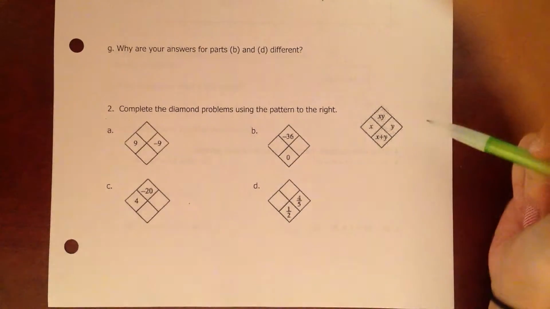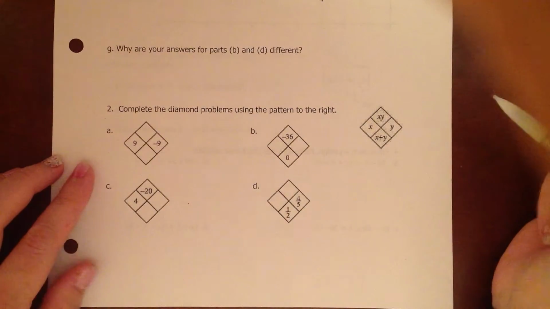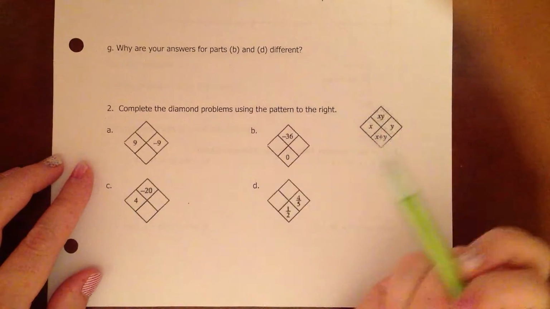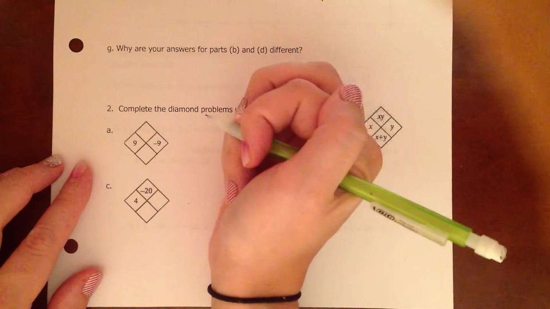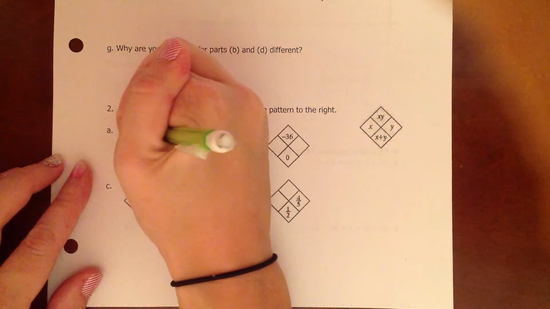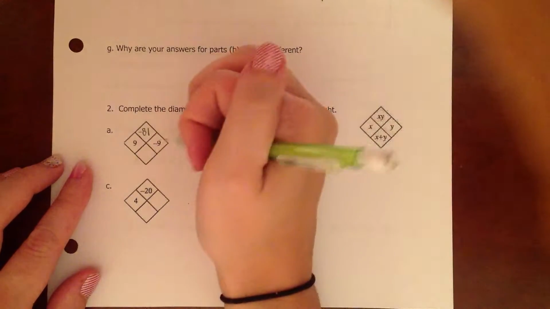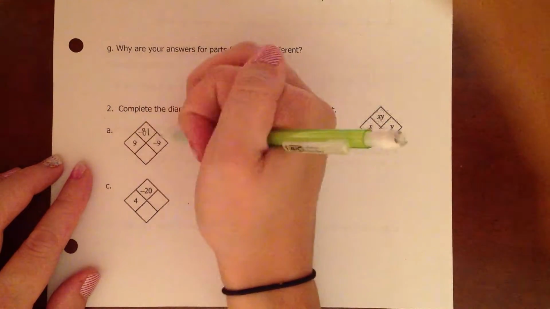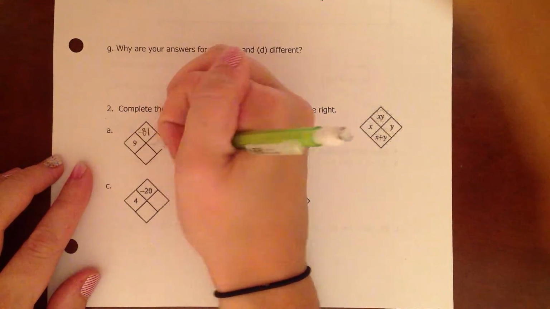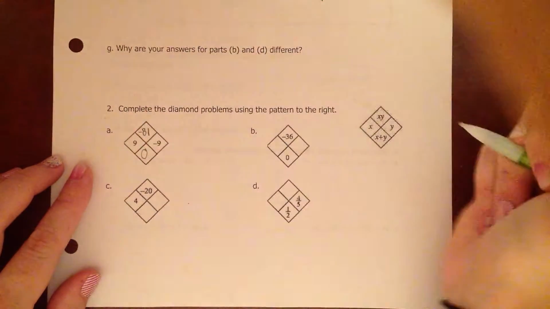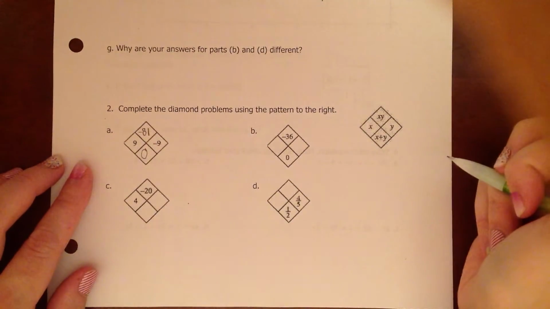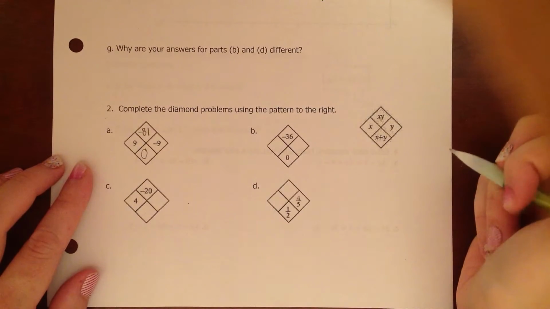So on A, our sides are 9 and negative 9. So 9 times negative 9 is negative 81. That's our top number. We need to add them together for the bottom. So 9 plus negative 9 is 0. So negative 81 and 0 for A.